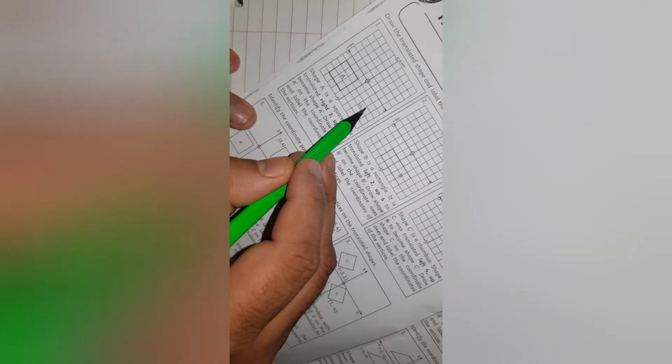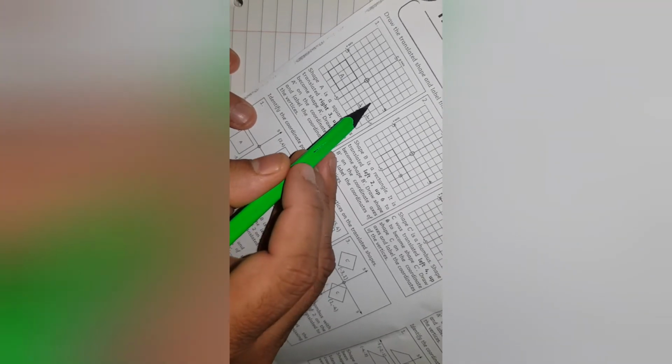This means plus 3 and plus 4. Plus 3 means I'm moving the object 3 right, and plus 4 means I'm moving the object 4 up. -3 means I'm moving the object 3 left. -4 means I'm moving the object down. So for negative x and y: if x is negative, we are moving to the left. If y is negative, we are moving down. If x is positive, we are moving to the right. If y is positive, we are moving up. If x is negative and y is positive, we are going left and then up.